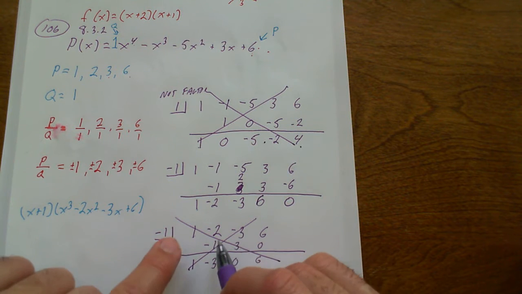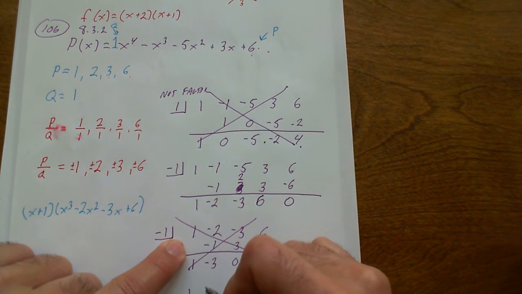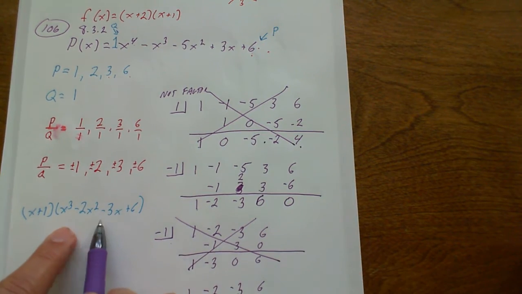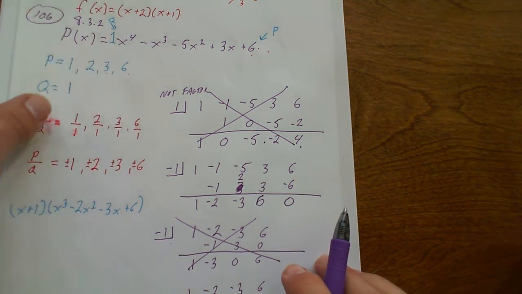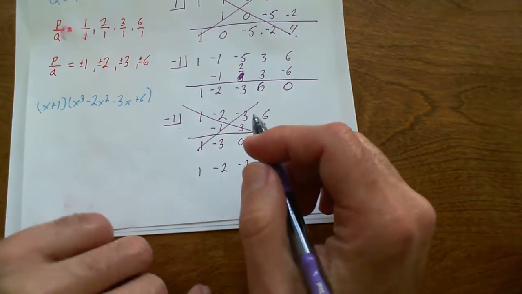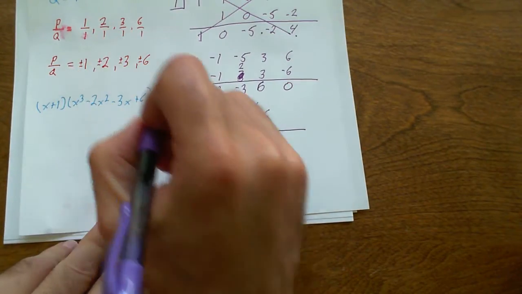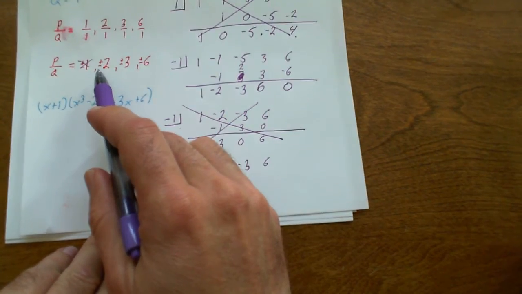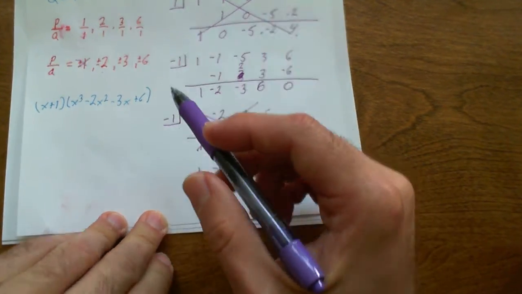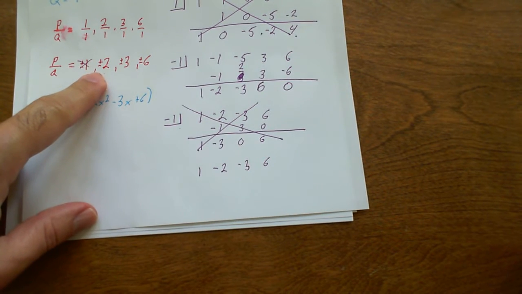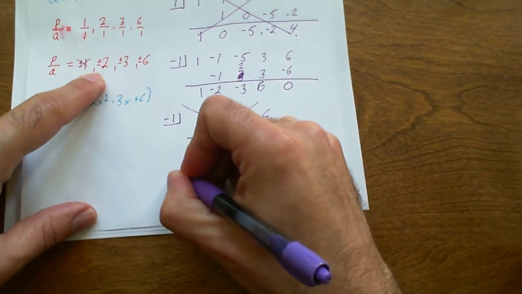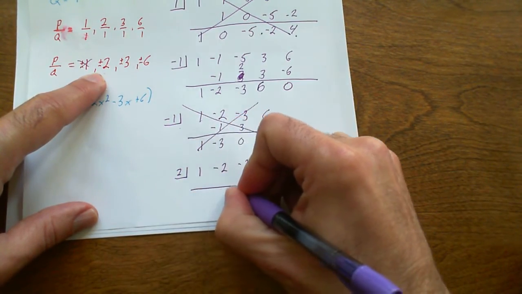So let's stick with these numbers: 1, negative 2, negative 3, 6. Remember, we're still trying to factor this right here. I got my plus 1 and my negative 1, and I'm done with those. What should I try next? Let's try positive 2. We go to our list. We did positive 1, negative 1. What's our next number? Well, let's try 2. After that, we'll try negative 2 if that doesn't work. So let's try 2 here.